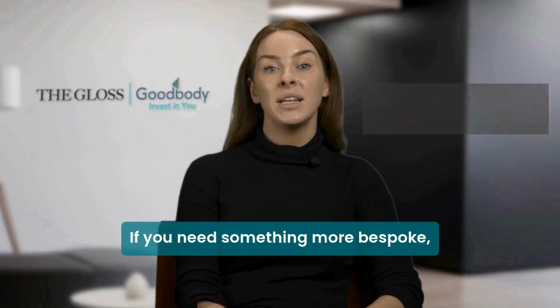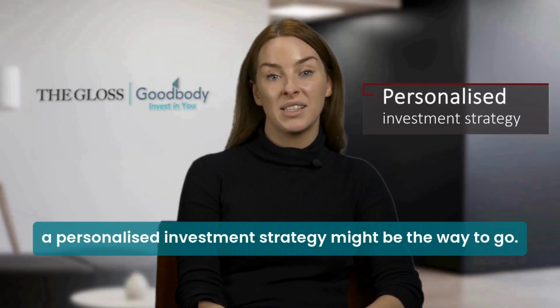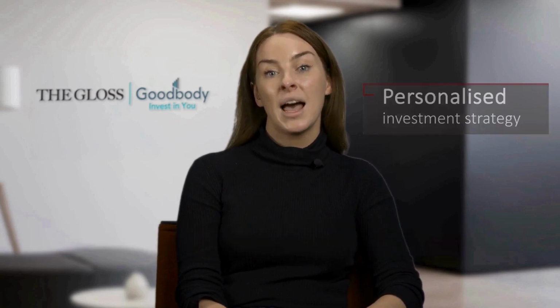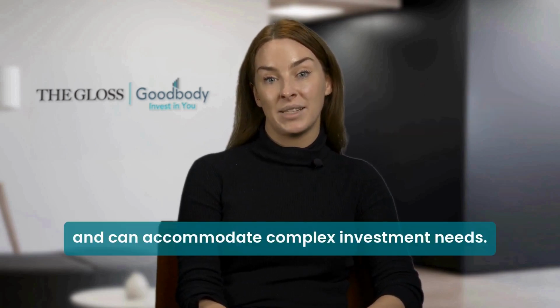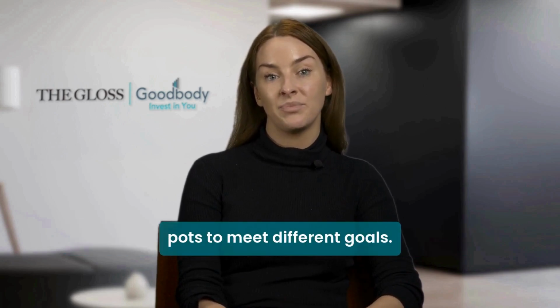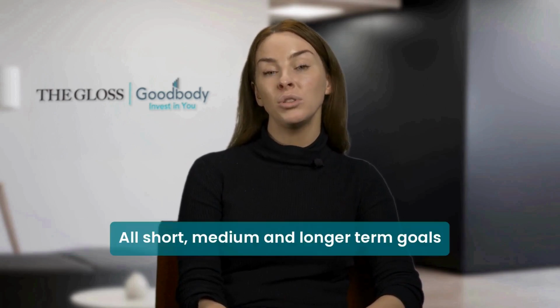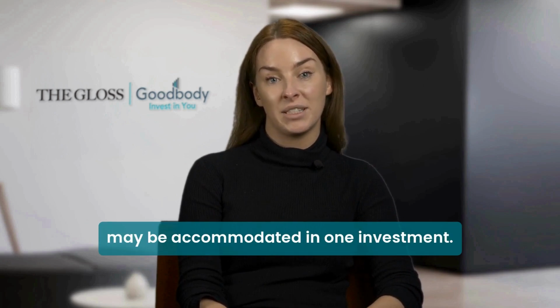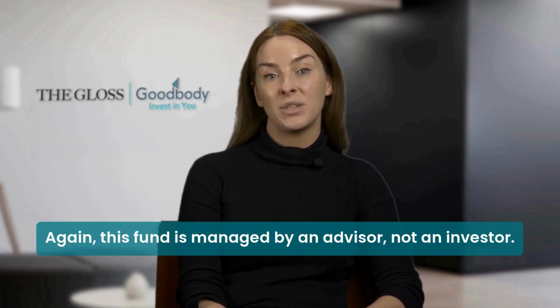If you need something more bespoke, a personalised investment strategy might be the way to go. This is a portfolio that is designed around your financial goals and can accommodate complex investment needs. It is usually composed of many different investment pots to meet different goals. All short, medium and longer term goals may be accommodated in one investment. Again, this fund is managed by an advisor, not an investor.